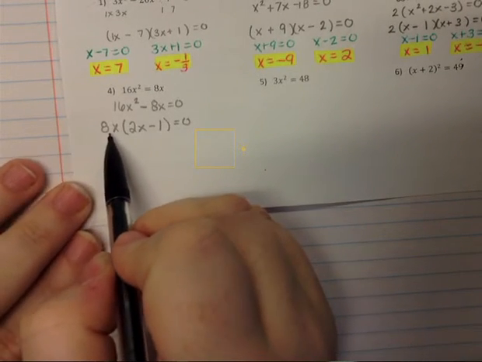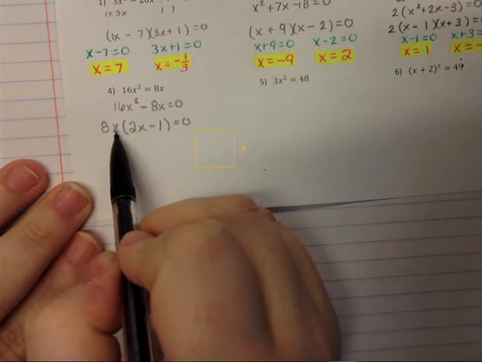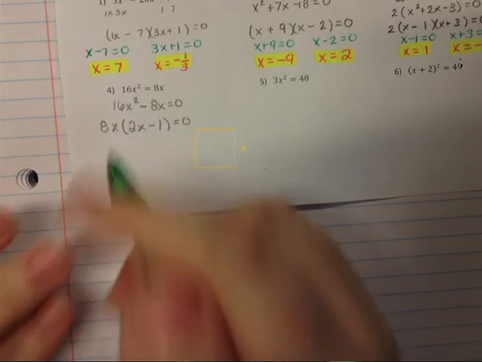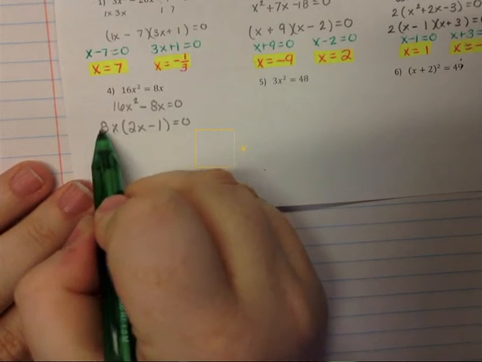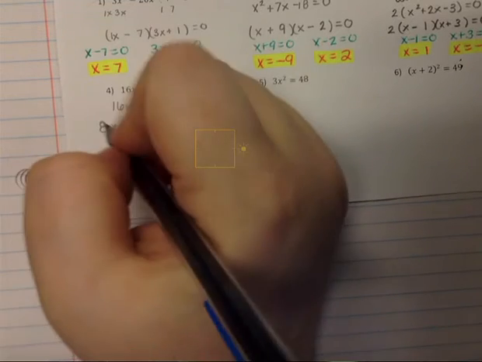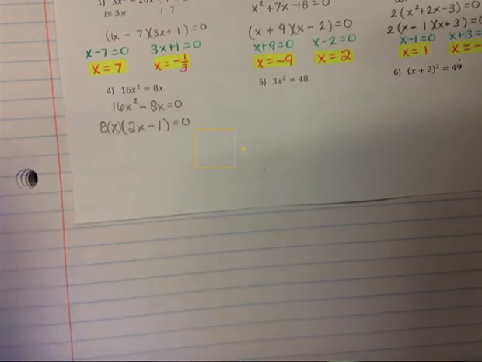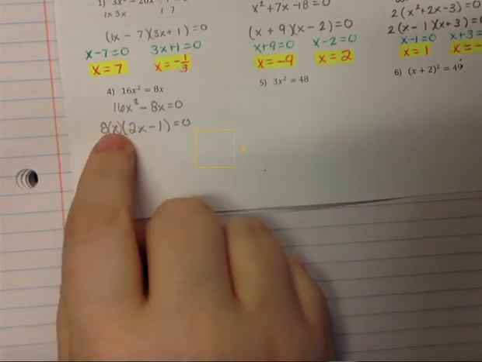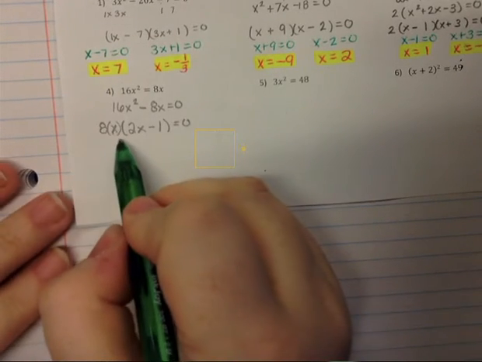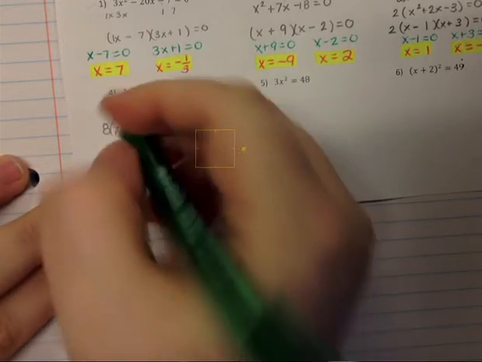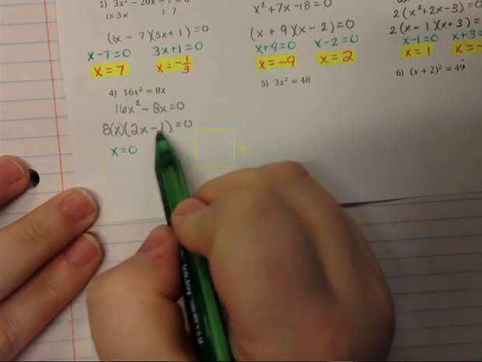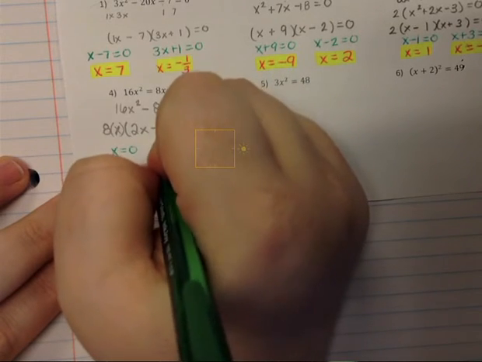This x does have an x with it, so I need to set that x, not the 8, just the x, equal to 0, because I could actually put parentheses around that x to see my 2 different factors, just like I did up here with my 2 different x's. This x expression needs to be set equal to 0. And then this expression of 2x minus 1 needs to be set equal to 0.